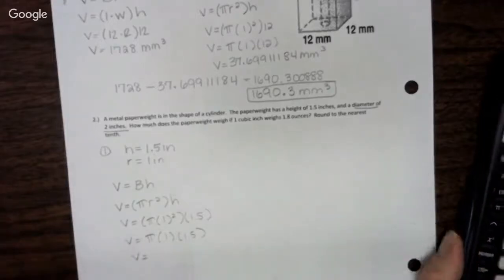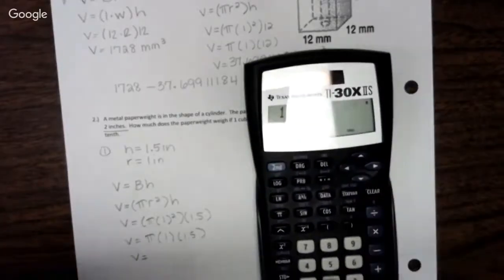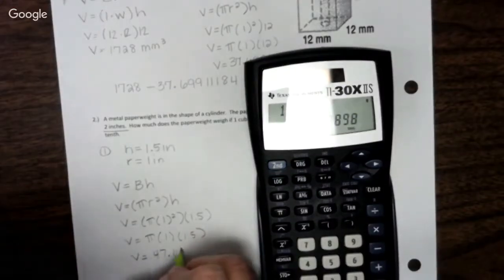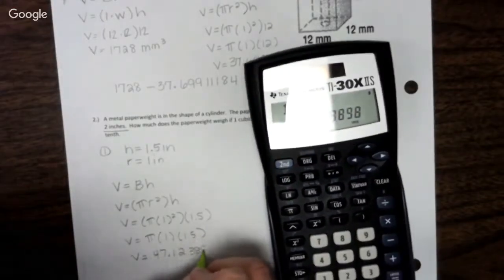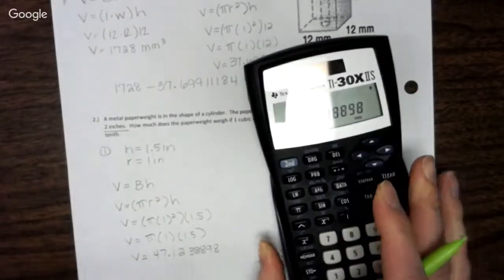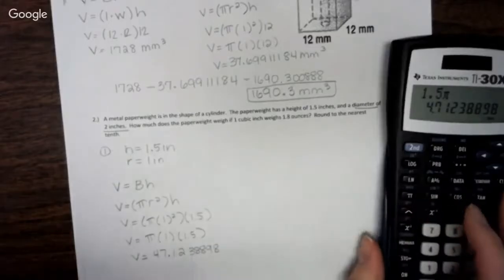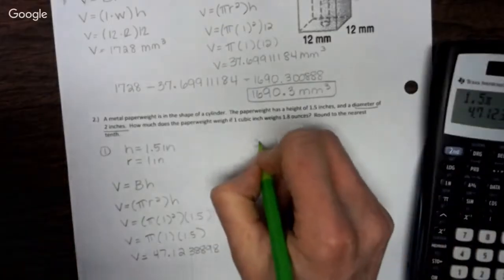So we get 1.5 times pi as our answer, which is 47.1238898. So that's the volume of the paperweight. So now we need to find the weight of the paperweight.